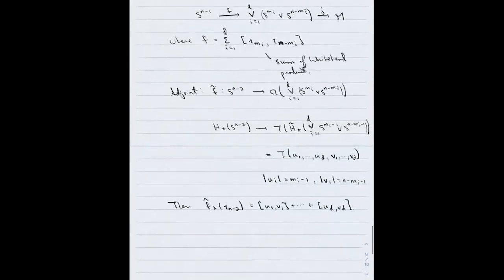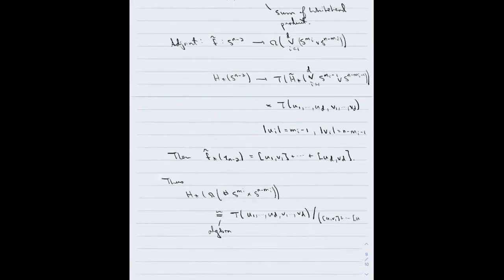So we end up with the homology of the loop on this connected sum being isomorphic as an algebra to the tensor algebra on this explicit list of generators modulo the single relation that's given by this sum of brackets.